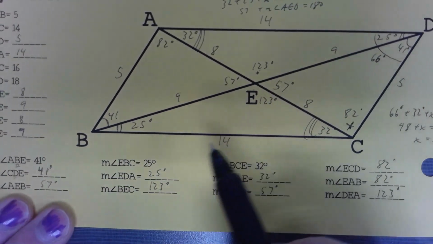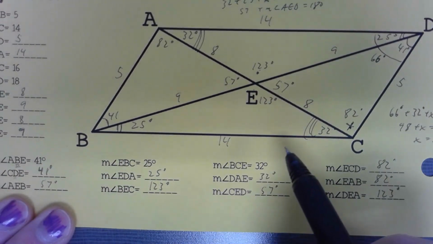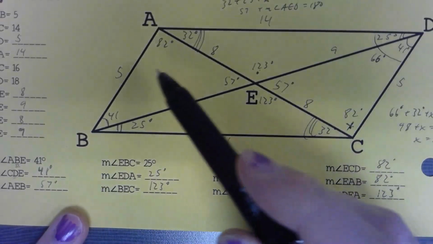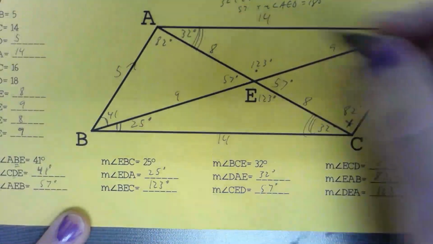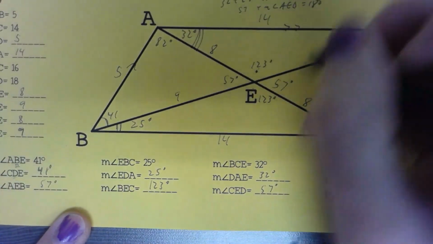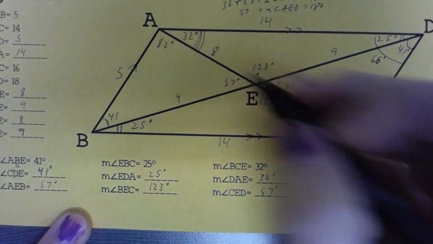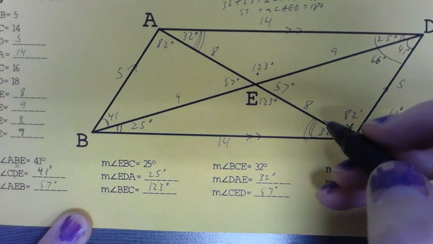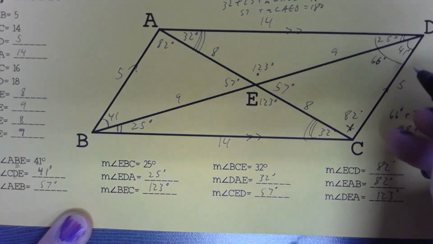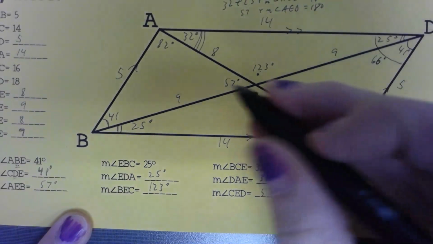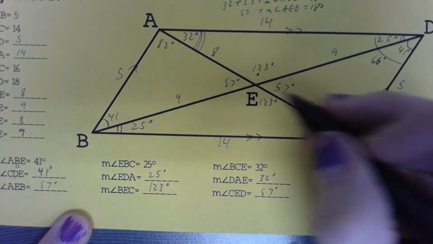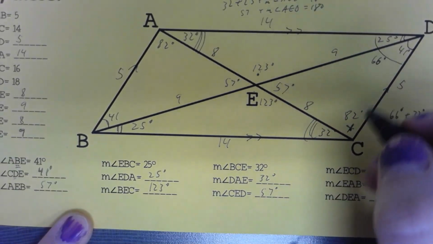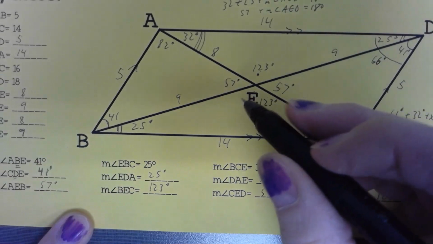So each of these, we have a number of different relationships we can use in this picture. We have two sets of parallel lines that we can use. We have the diagonals that serve as transversals on those parallel lines. We have the consecutive angles that are supplementary. We have the alternate interior angles that are congruent. We have the vertical angles that are congruent. We have the linear pairs that are supplementary. We have so many different relationships we can use in here.